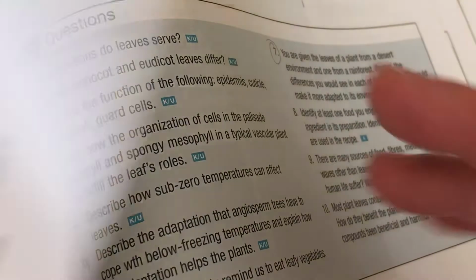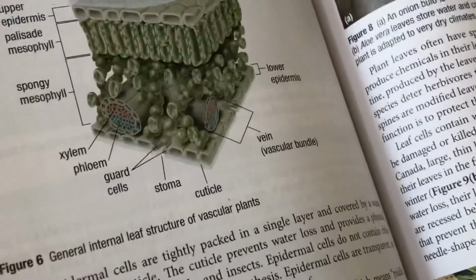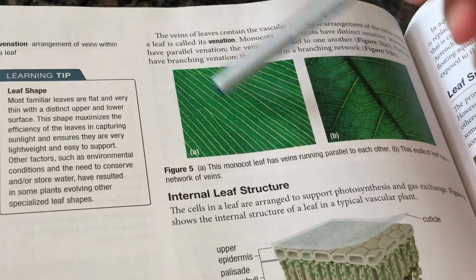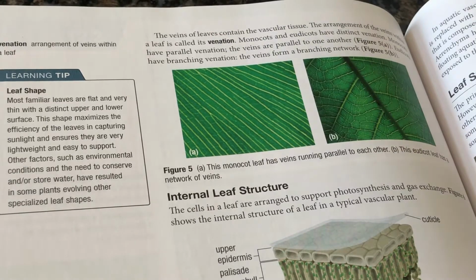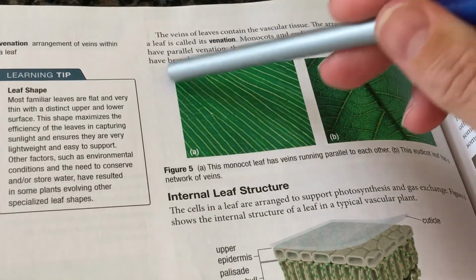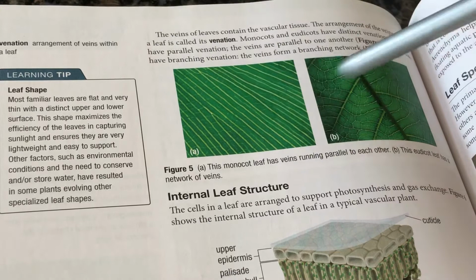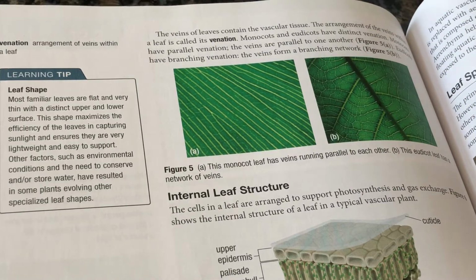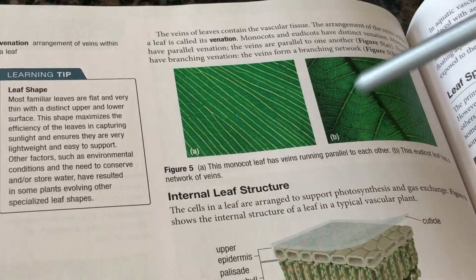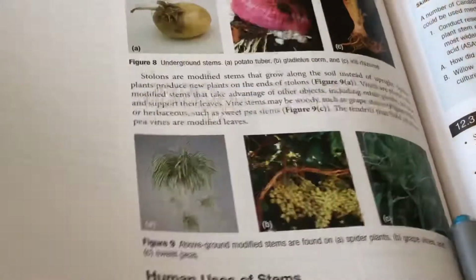If we look over here, this is on page 548. You'll see that you've got parallel venation. If you were to look at a leaf in a monocot, you would have the veins, which are the xylem and the phloem, in parallel. And here you have the veins going in a net-like structure. Okay, so it says the eudicot leaf has a network of veins. I'm going to get back to this diagram in a minute, I believe.